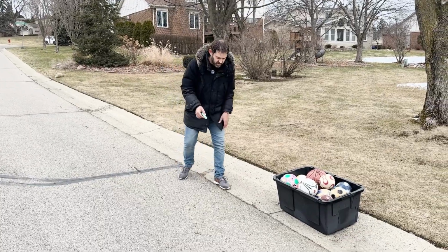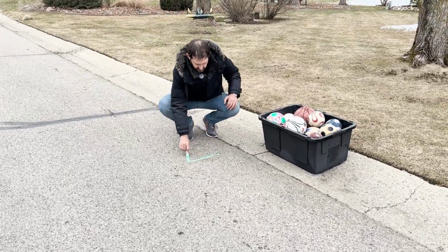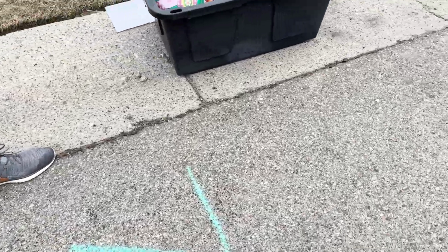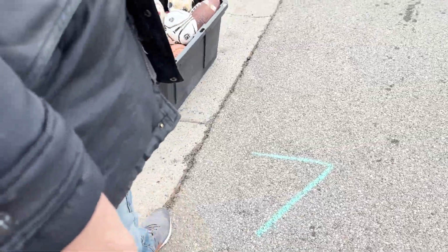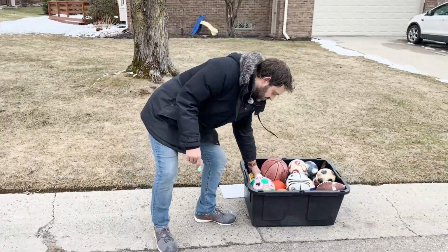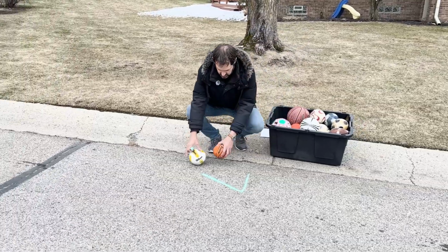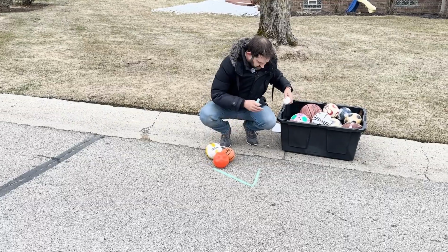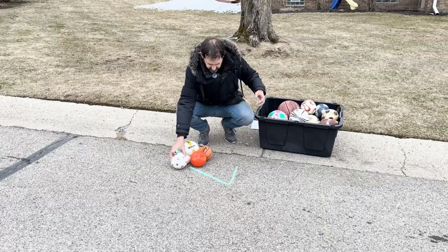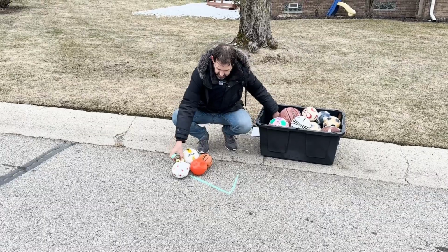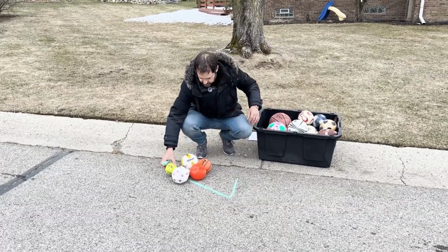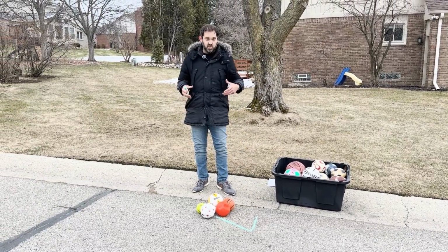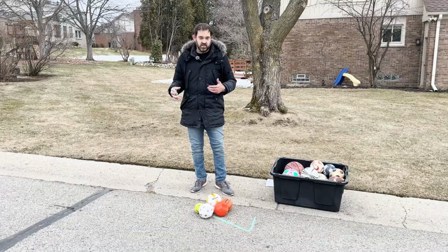You, as the parent, are just going to write a simple number. So for example, I've written 7, and then your child is going to directly put that amount of objects near the number. So let's do 7 balls, 3, 4, 5, 6, 7.